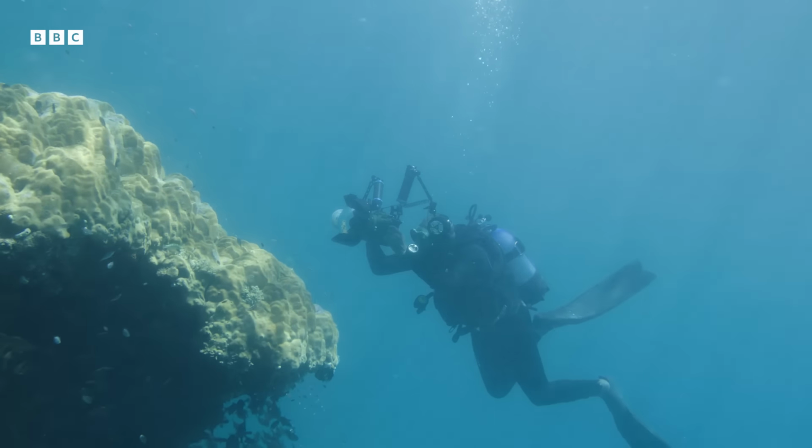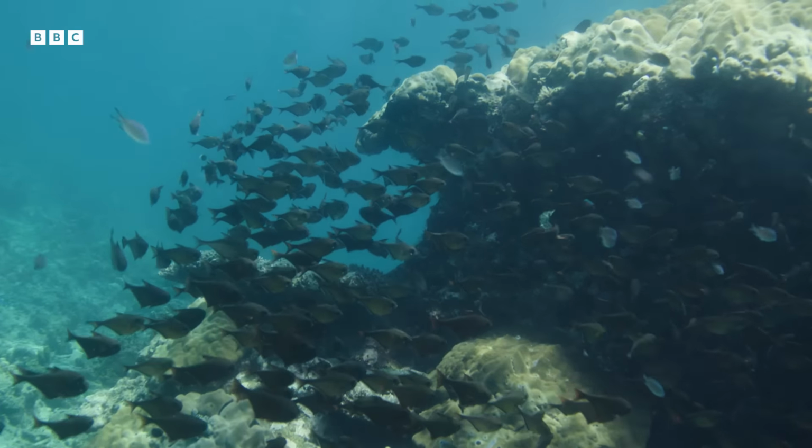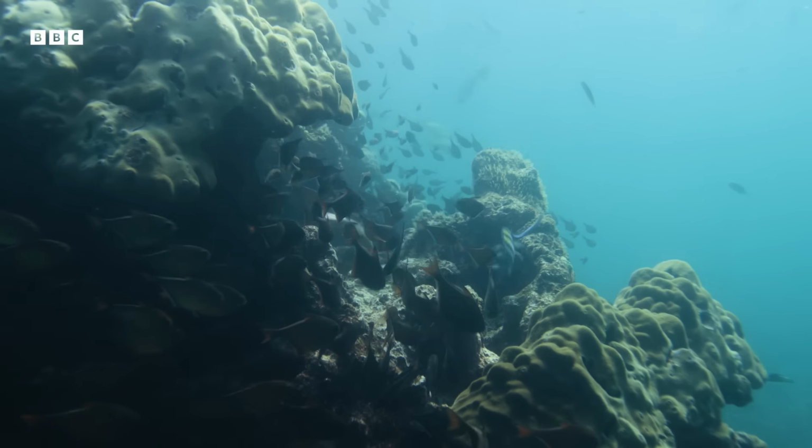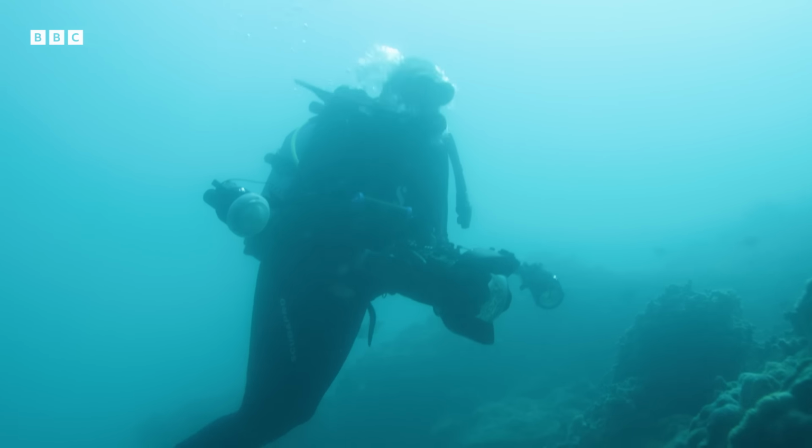For me, the ocean is always like a puller because I don't know what I'll find underwater, and that's why I keep on going back. The ocean has its own wonders, and photography is a better tool to tell the stories.